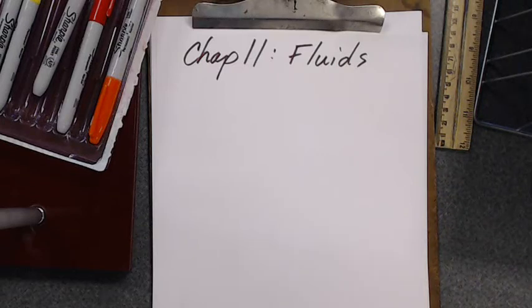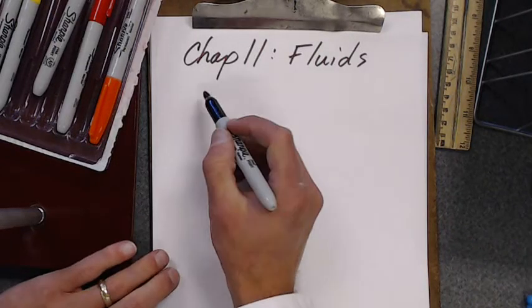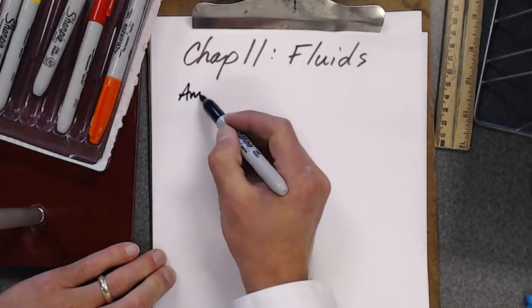Okay, now we're into chapter 11, fluids. Now we're starting to get to the fun. So, what is a fluid? A fluid is anything that flows.